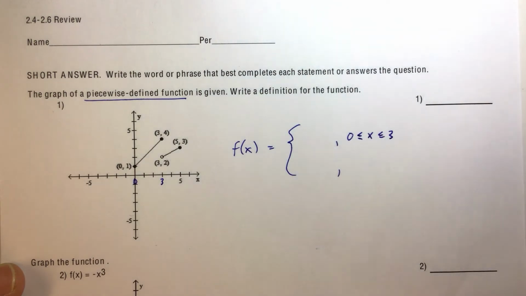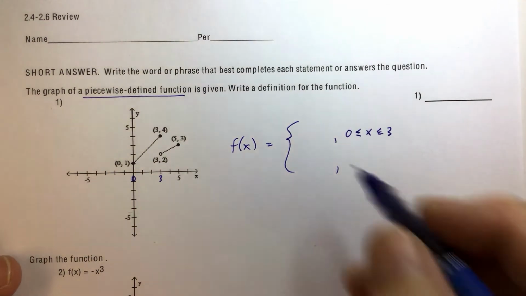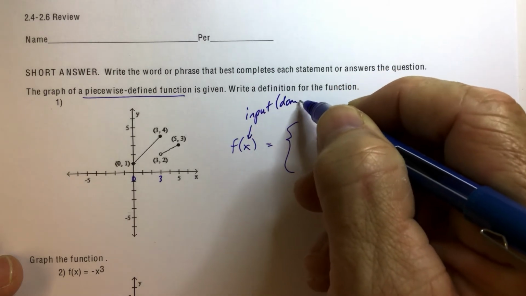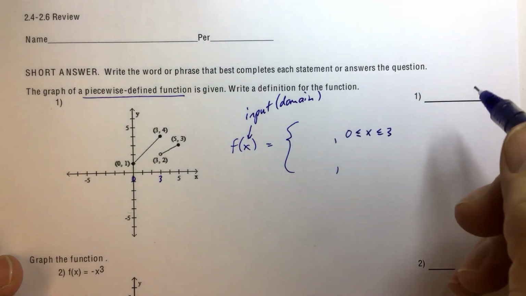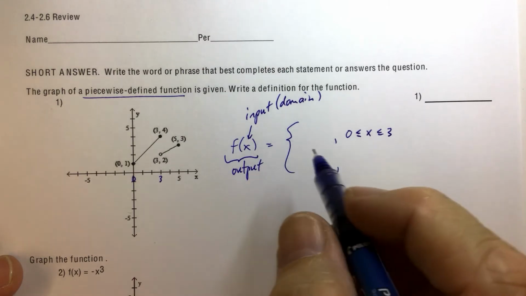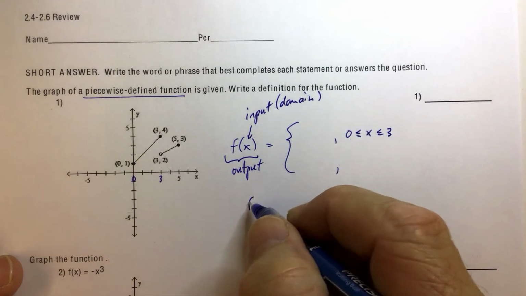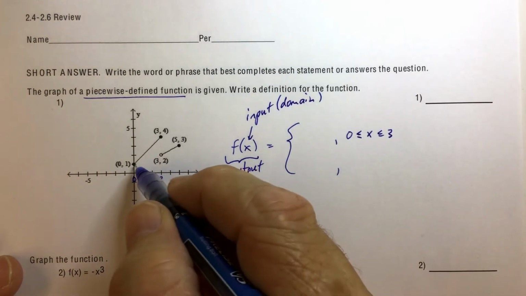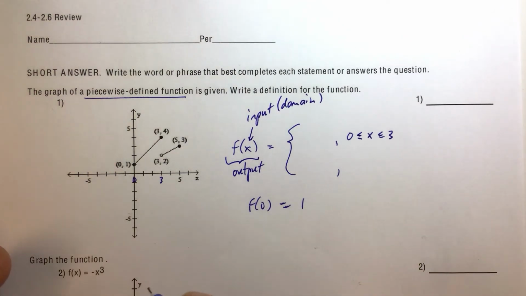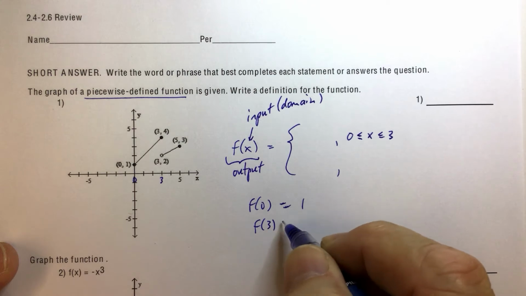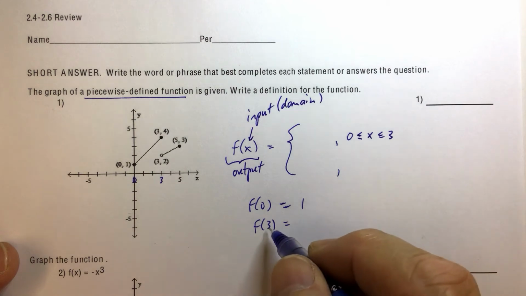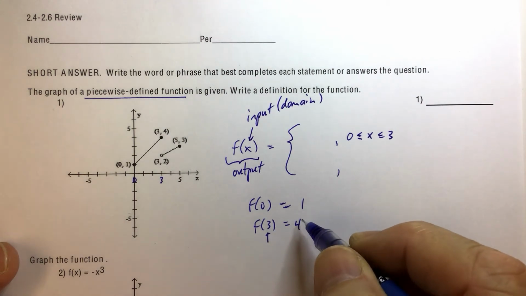equal to 3. So with functions, we have an input, which is the x, and the inputs are always members of the domain. And then we have the output. The output is the f of x. So in other words, if we put a 0 in, like f of 0, we can see from the graph that f of 0 is 1 because the point 0, 1 is on the graph of this function. Now if I plugged in 3, we can see there's a point with an ordered pair of 3, 4. So f of 3 would be equal to 4.